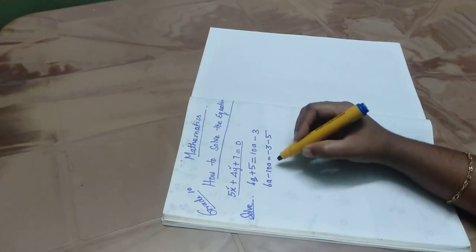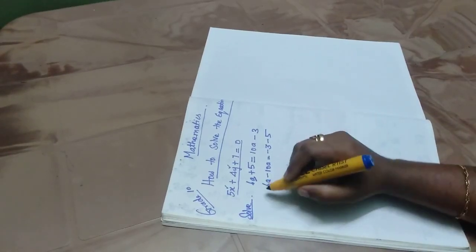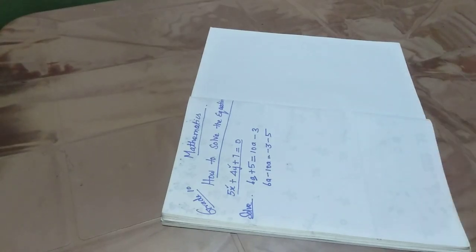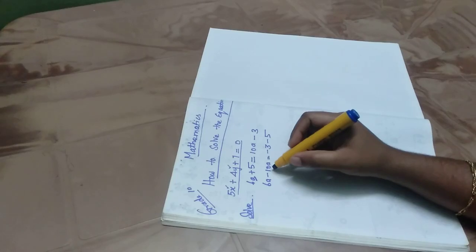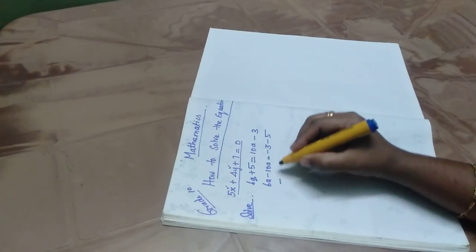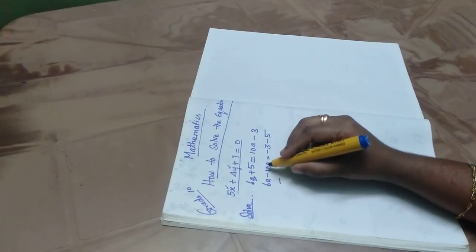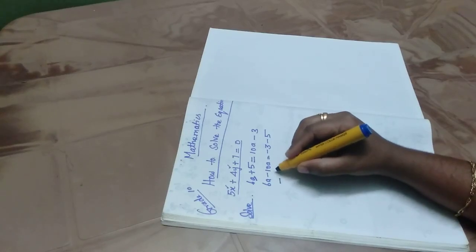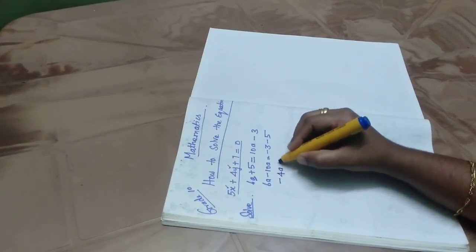So 6a minus 10a: one is plus and the other is minus, so subtract the lower number from the greater number and put the sign of the greater number. 6 minus 10 gives minus 4a.